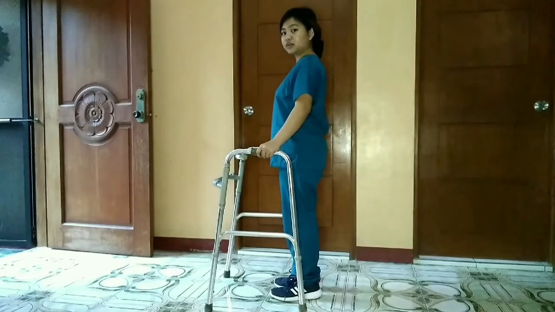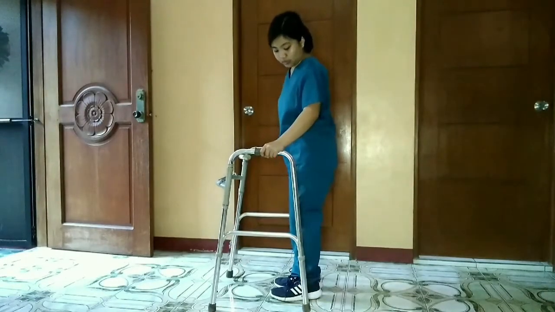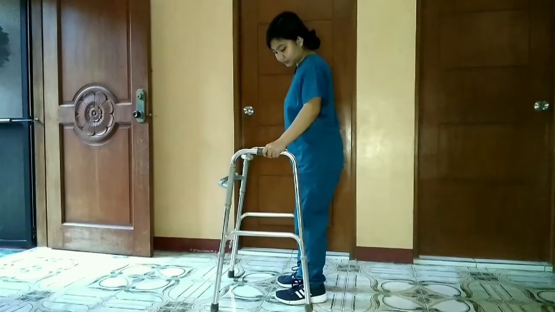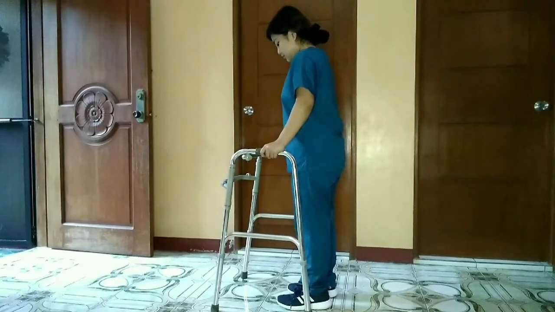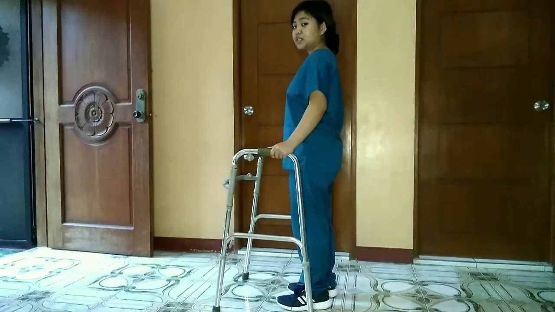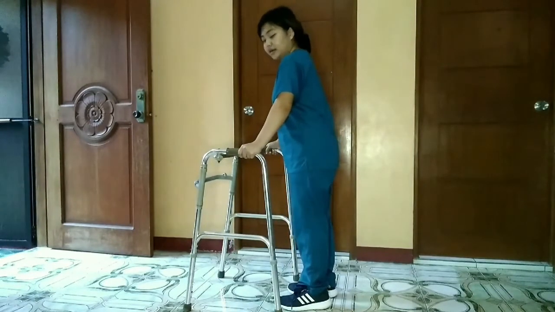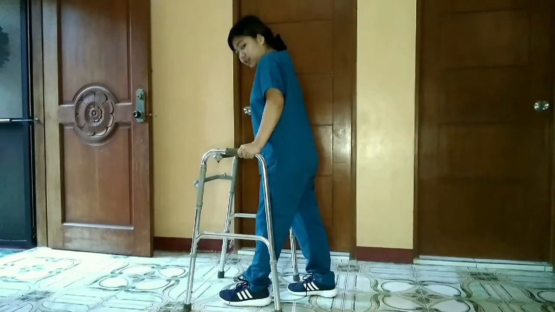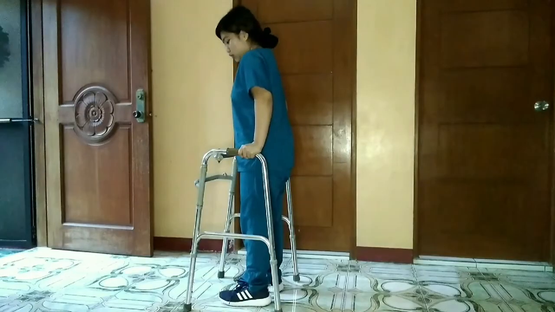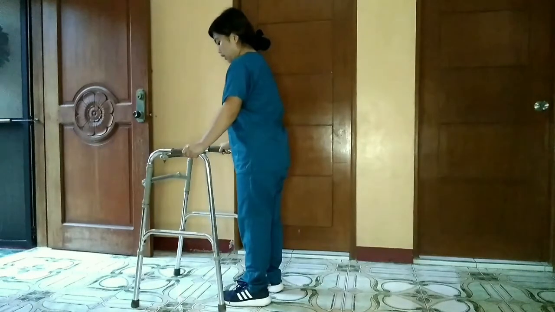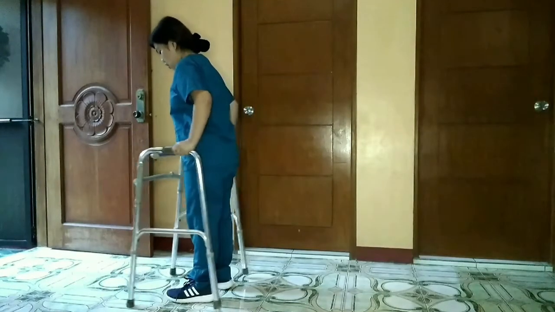And then for the position of the feet, make sure the back tips of the walker are matched to the middle of the patient's foot. The next thing that the patient must do is to move the walker forward and then move the weak foot forward, followed by the strong foot. Okay, 1, 2, 3, go. Move the walker, move the weak foot, followed by the strong foot. Move.